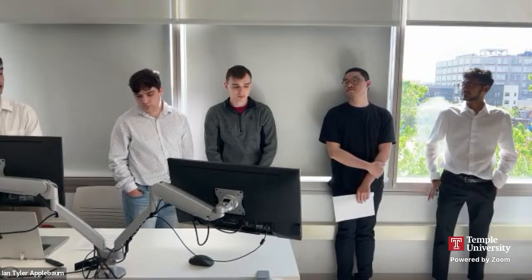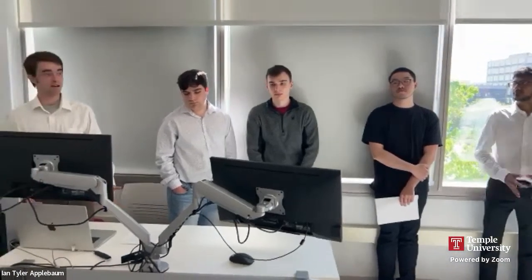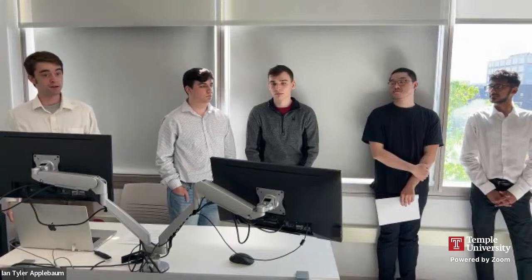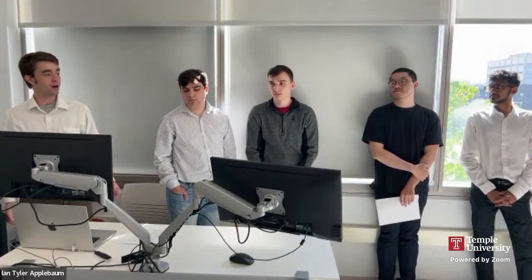So for the algorithm, Google has a pre-trained model in the MediaPipe module that can basically take a hand and get a bunch of different landmarks from the hand. And we're using that model as our model currently.